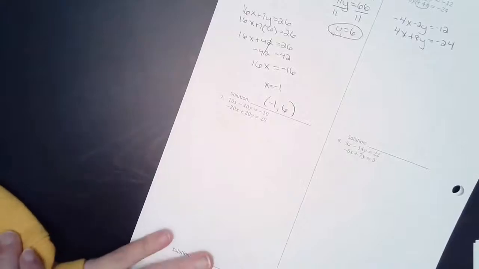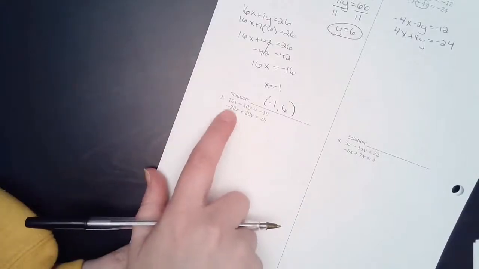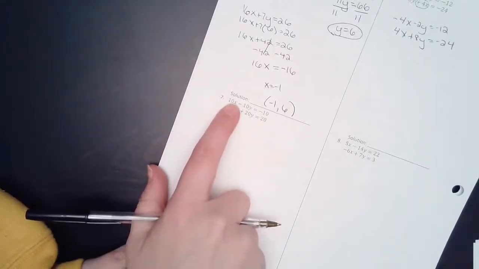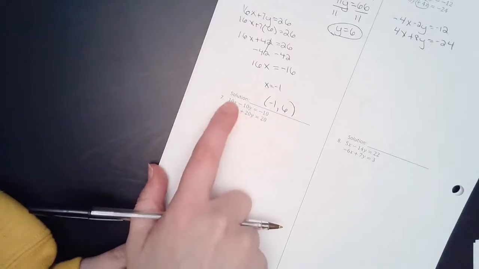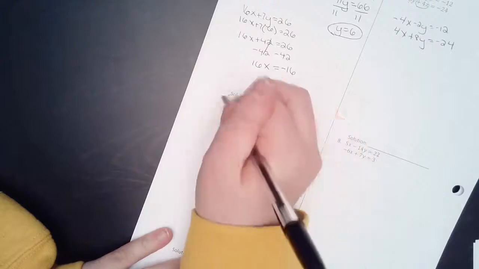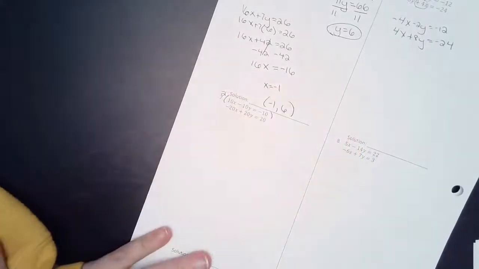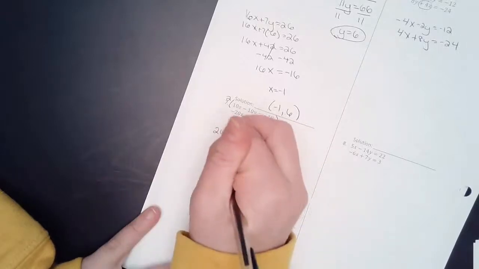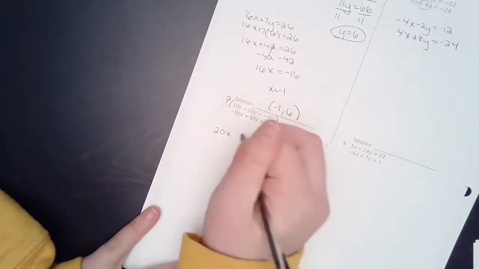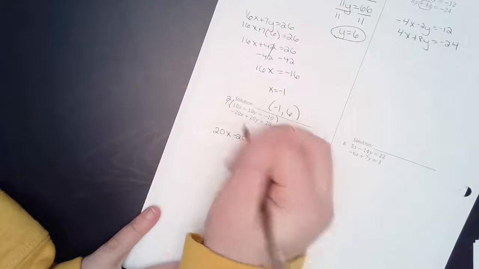Let's look at 7. On 7, I can create opposite coefficients. I have a 10 and a negative 20. I also have a negative 10 and a positive 20. I know I can multiply this top line by 2. 2 times 10 is 20. So a positive 20, negative 20, and I am set. So 20x, 2 times negative 10 is negative 20y. 2 times negative 10 is negative 20.